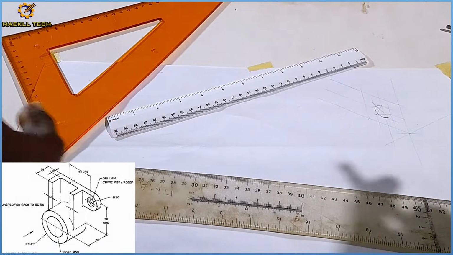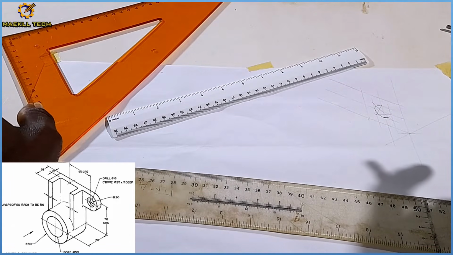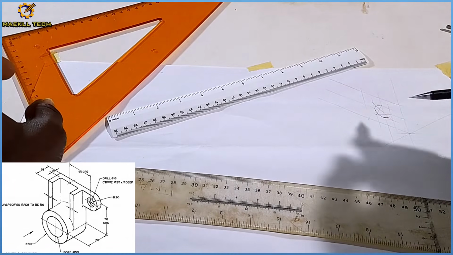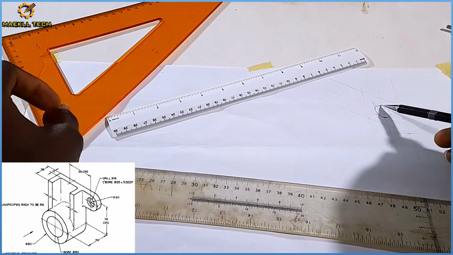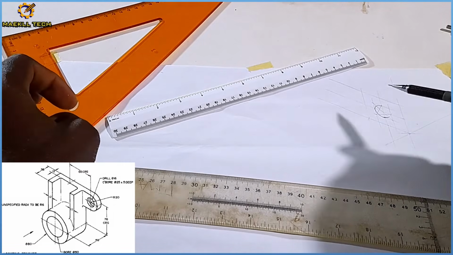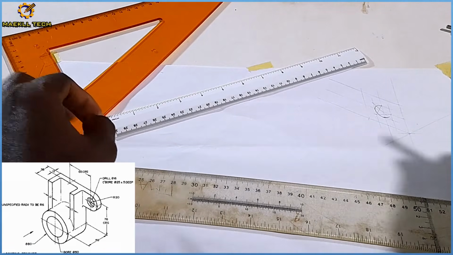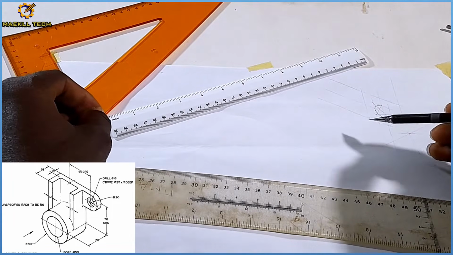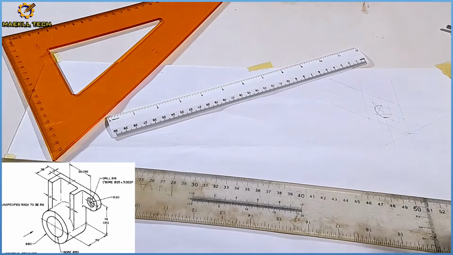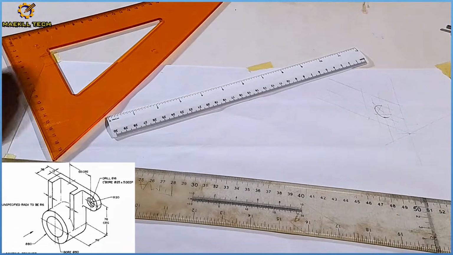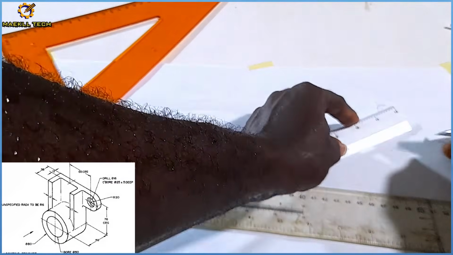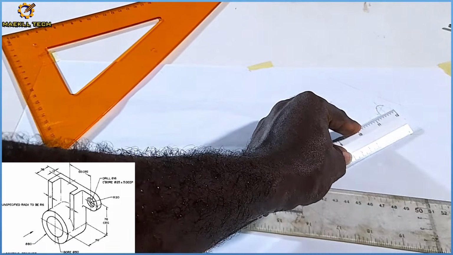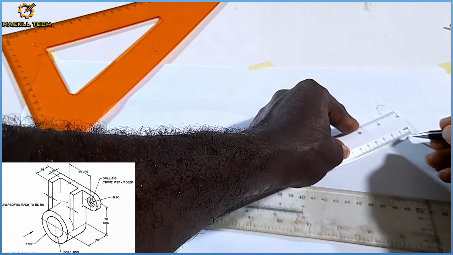So this says that the counterbore 25 diameter and the depth is what? Is 5. So I will now say that this diameter 16 isometric circle is sitting at the depth of 5. Now that depth of 5 is what I'm going to derive now. So I'm going to bring 5 mm outside here to now act as the depth. Picking my ruler from this junction here, which is this intersection here, I make a mark of 5 mm.